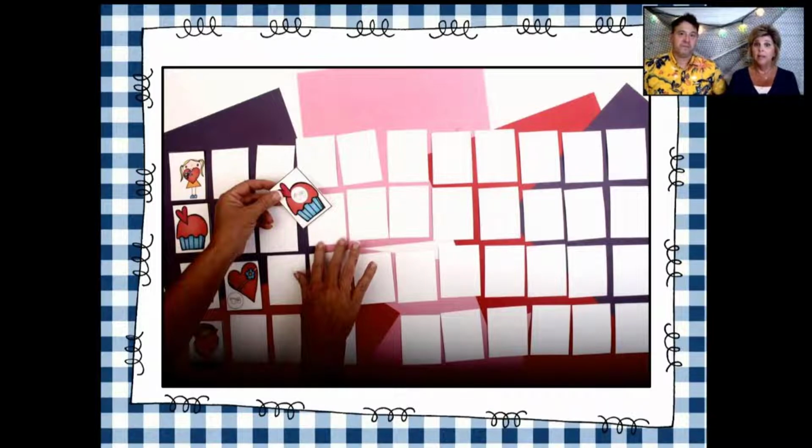When the child puts it there, you don't want to just say, good, right? You want to say, how do you know it went there? How did you figure that out? Why did you put that card there? Right. And if they say, I went 1, 2, 3, you could say, perfect. Then you ask the next question, did anybody else think of another way?